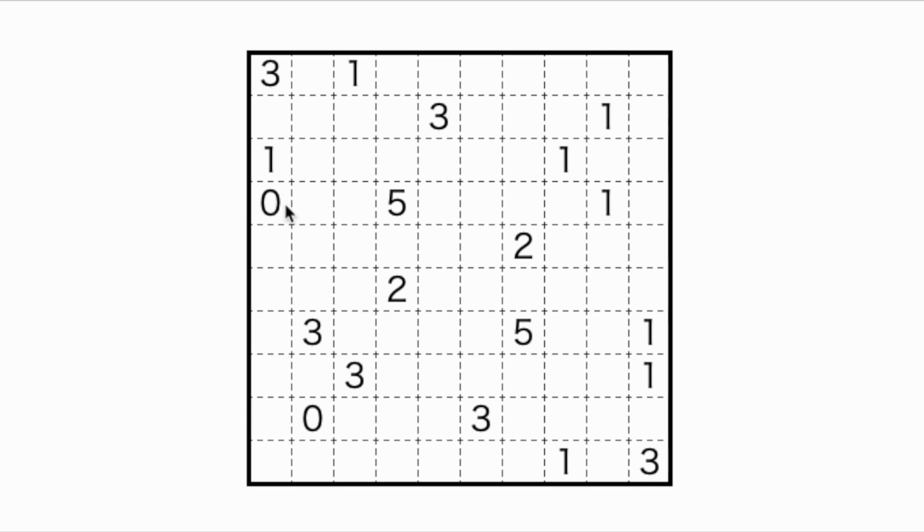So this 0 right here tells us this is not shaded, nor are the orthogonal neighbors. And we can do that here too. Now, it's a little unusual, I think, that clued cells can in fact be shaded in this genre. So that's something we have to internalize a bit.